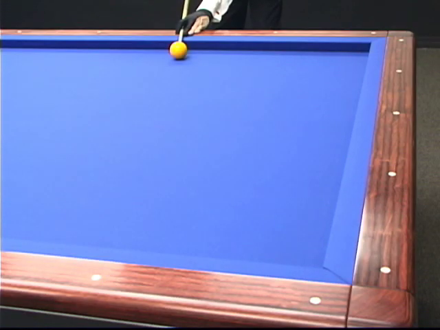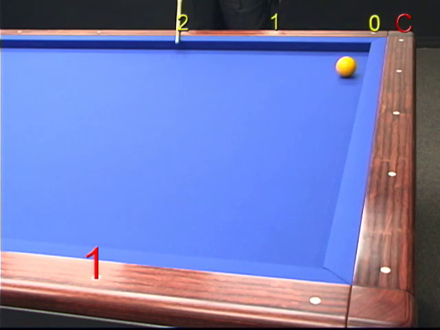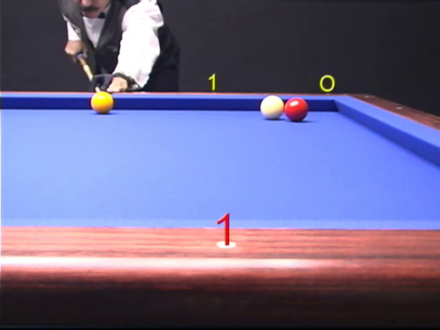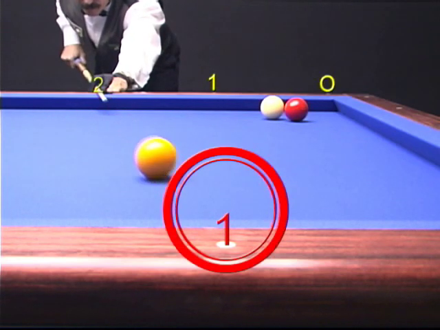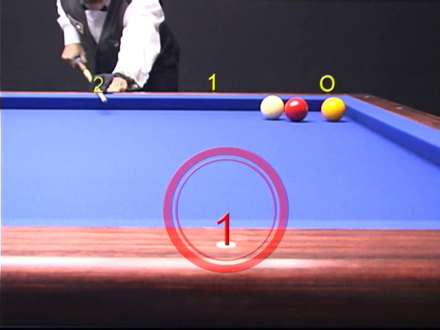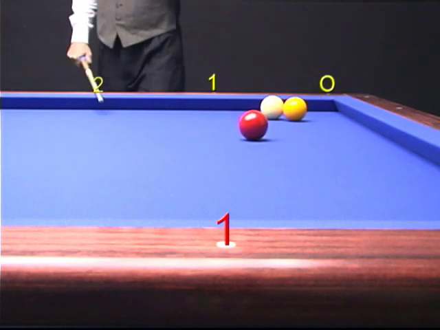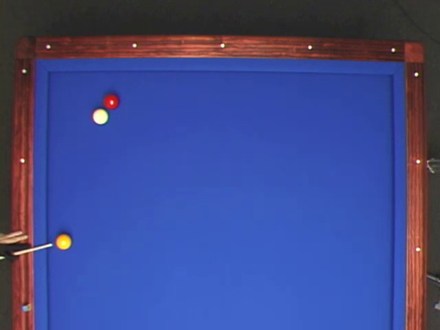If we know that the cue ball is at diamond 2, 2 divided by 2 equals 1. So diamond number 1 is our magic point. Let's try it out. Applying our simple formula takes us into the corner every single time.